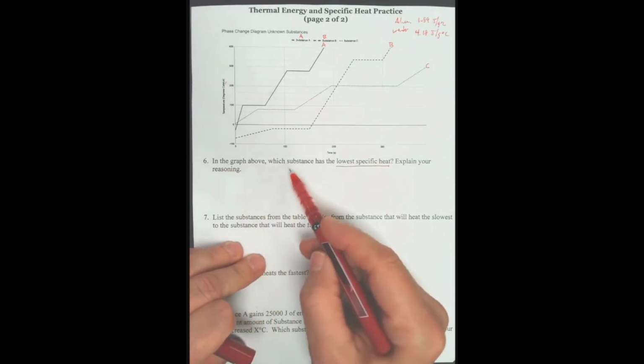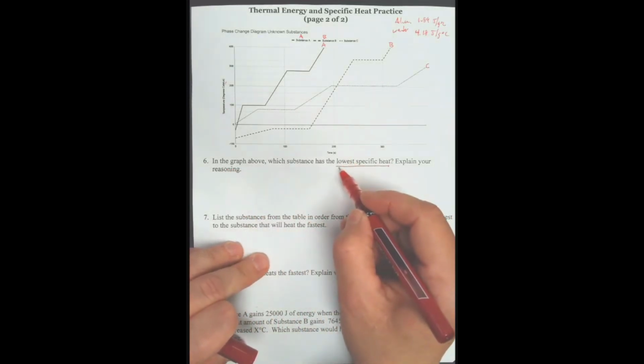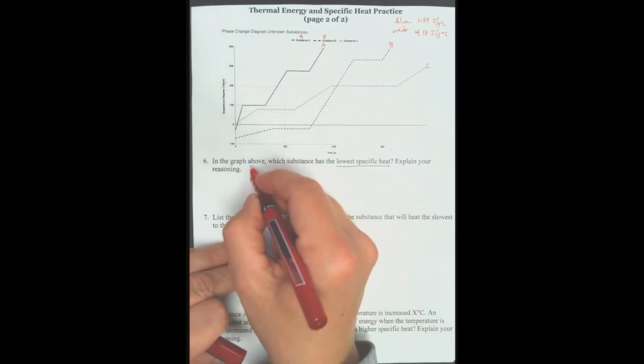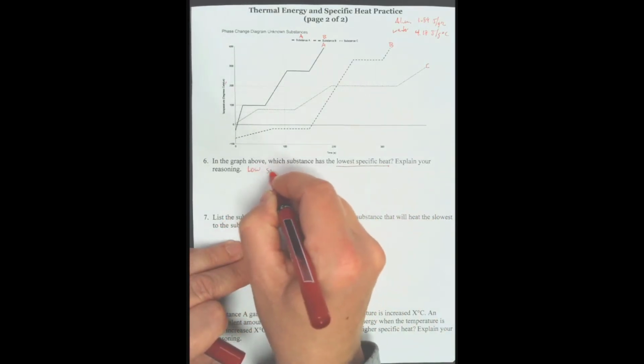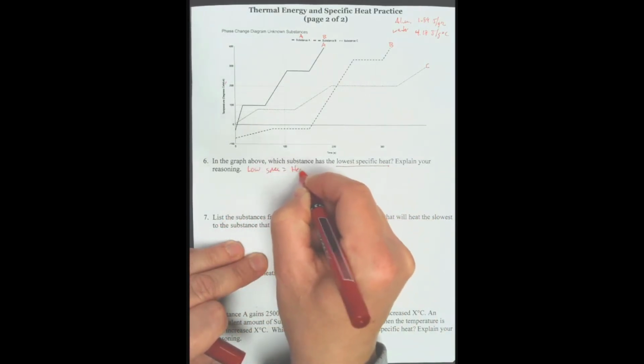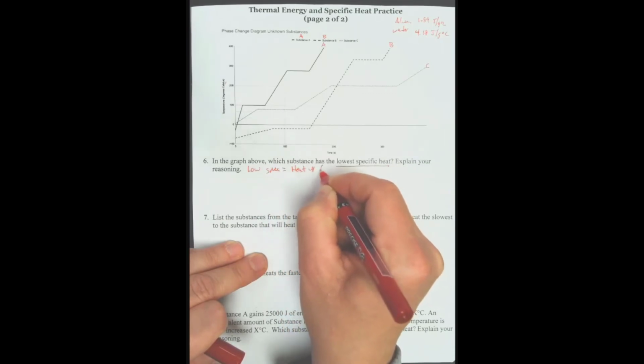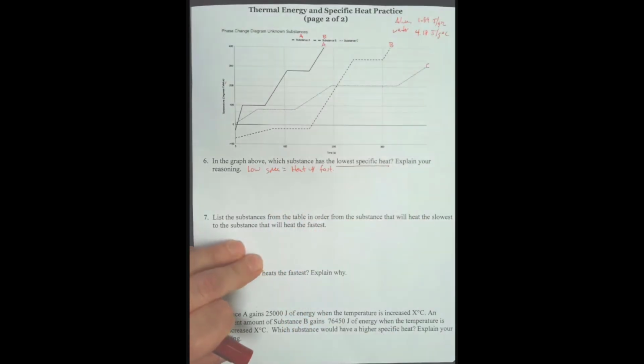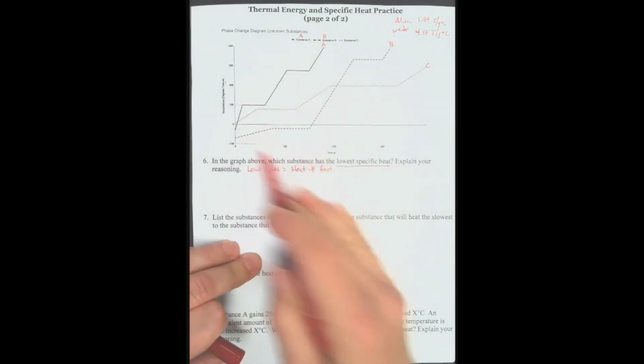So in this picture it says, which substance has the lowest specific heat? Well, low specific heat equals heat up fast. That's not well written, but in my head, low specific heat means it will heat up faster. So you're wondering, how do I possibly figure that out looking at this graph?